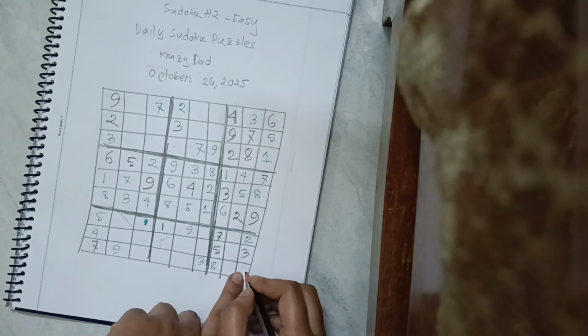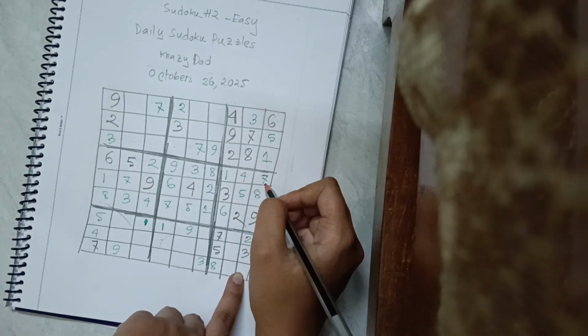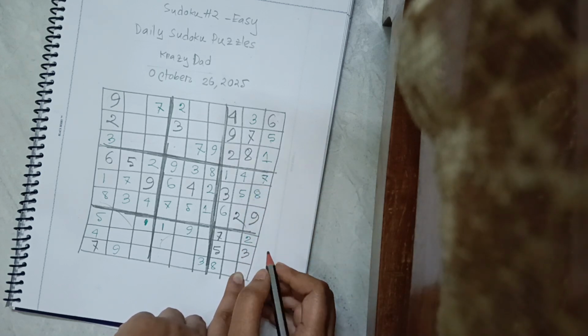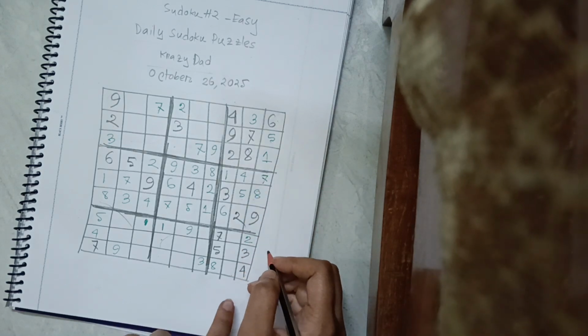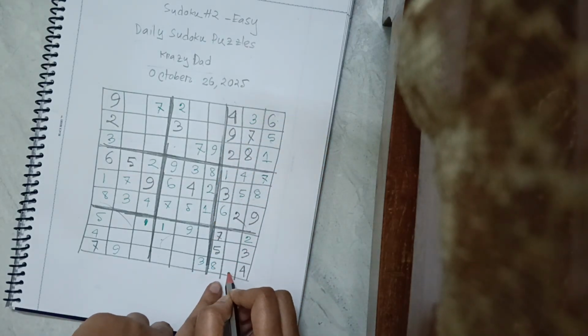Okay, so let's choose this column. The only missing number is 4, right? So you can write 4 here. Okay, so now choose this column.